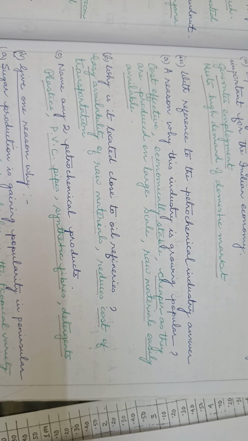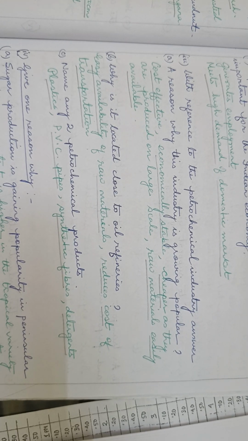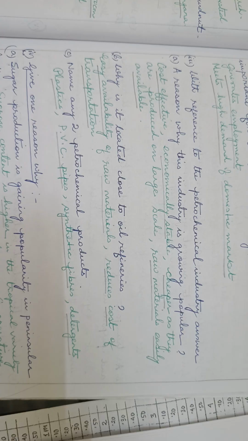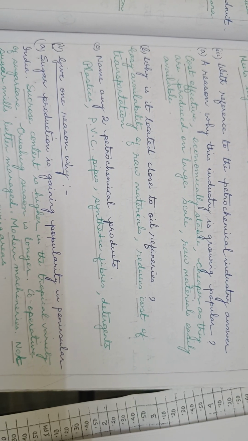petrochemical industry is growing popular because the reasons are cost effective, economically stable, cheaper as they are produced on large scale, raw materials easily available. Next, give reason. Oil petrochemical industries are located close to oil refineries.